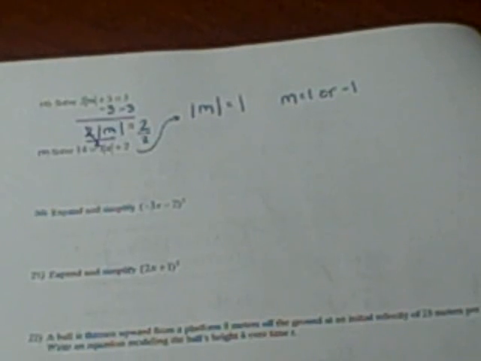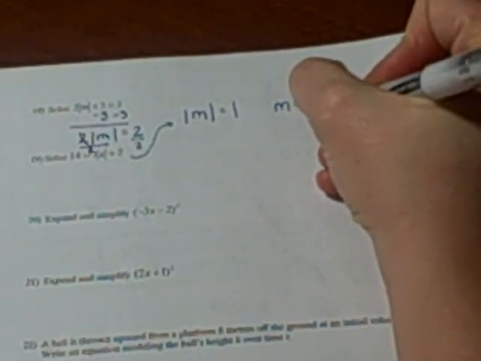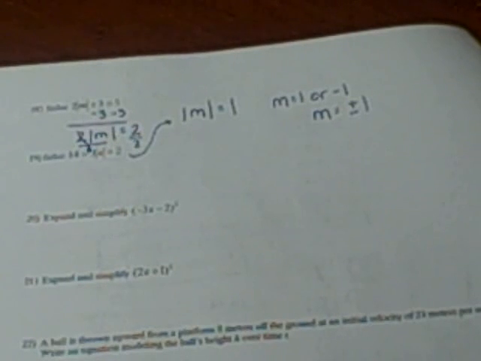Anytime you're solving an absolute value equation, you're going to end up with 2 answers. So don't forget about that. You could also write this, just so you know, and we've talked about this back when we talked about square roots, as m equals plus or minus 1.